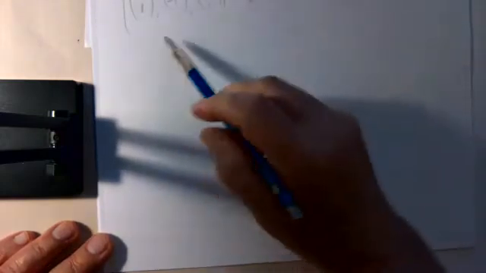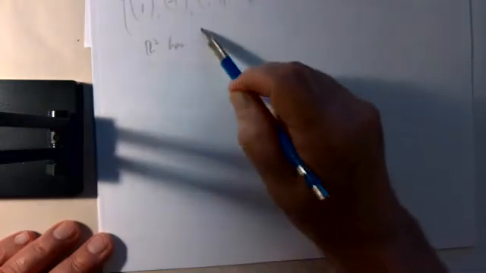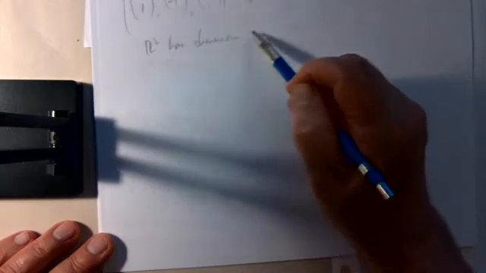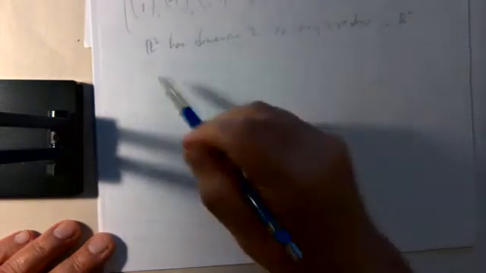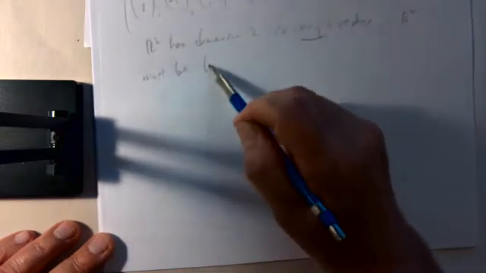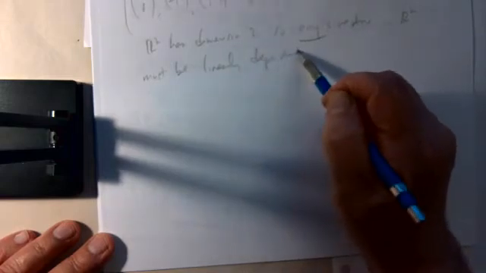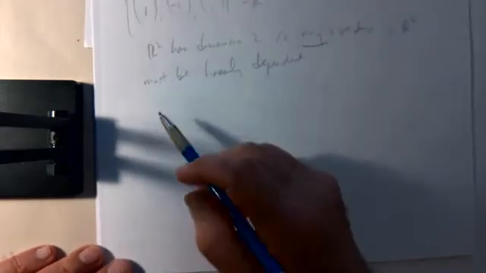So the quick way to solve this problem is, R2 has dimension 2. So any three vectors in R2, any three, must be linearly dependent. So we know these three vectors are linearly dependent because a two-dimensional space cannot contain a three-dimensional space.